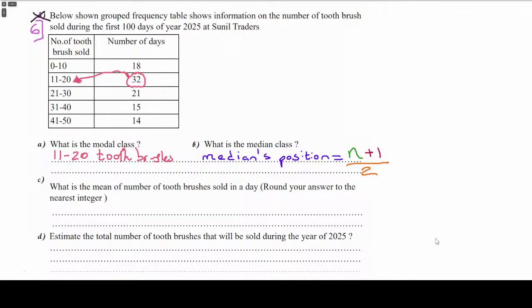But I can do a slight modification to this formula when I'm dealing with a grouped frequency table with class intervals like these, 0 to 10, 11 to 20, and so on. When you are supposed to find the median class in a question where there are class intervals, to find the median's position, you don't have to add that 1.